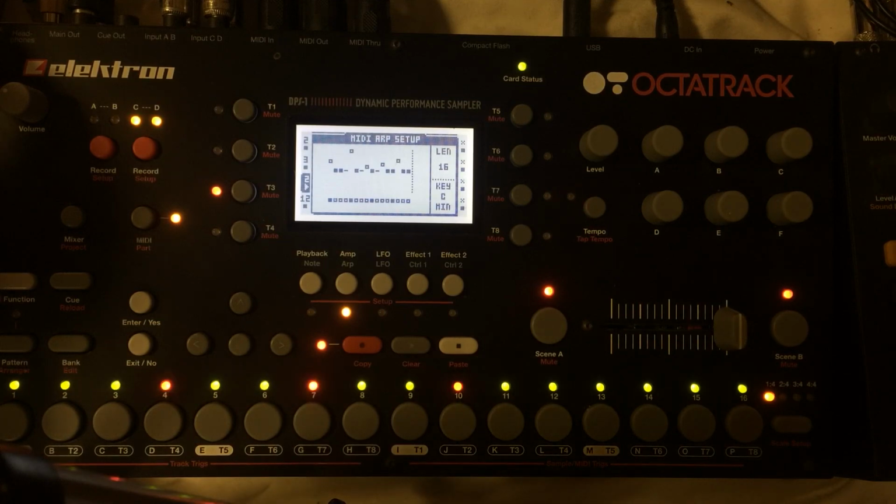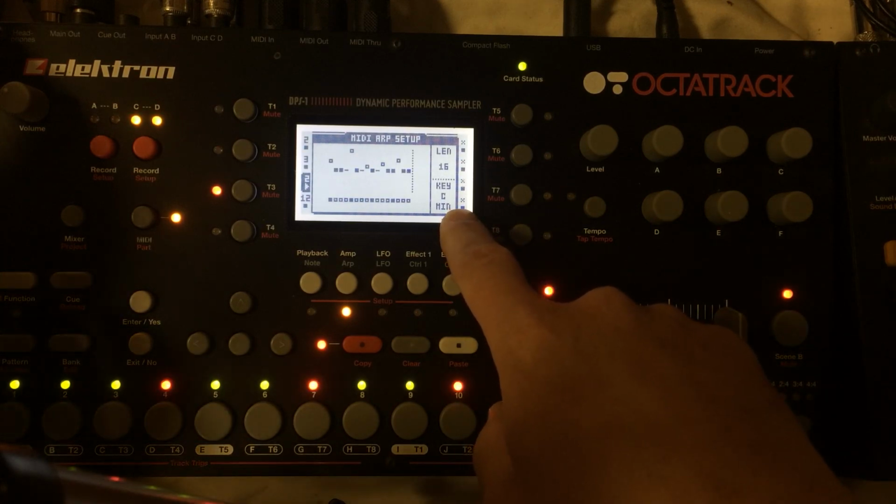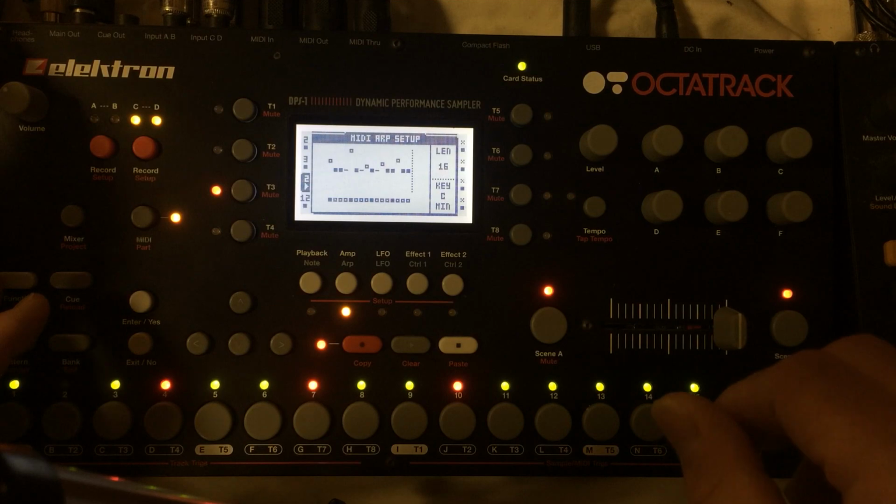Killed one of the LFOs. That was making it modulate all over the place. Okay, so now we can hear clearly what's going on with this arpeggiator. It's going to stay in the key of C minor as long as I set the key here, which is nice because when you're playing, you want to be able to keep it in a certain key, and that is important for overall cohesion.